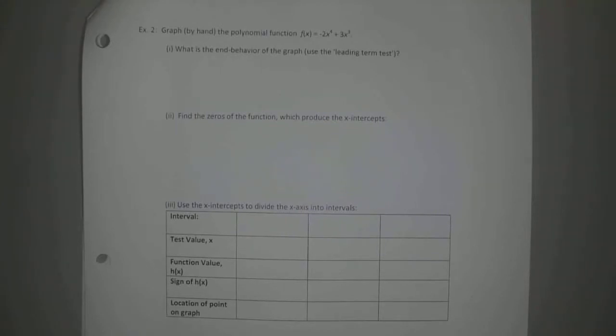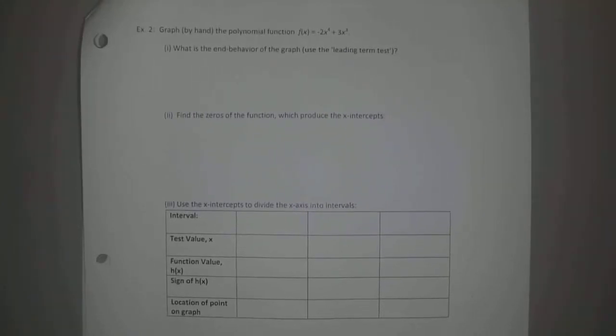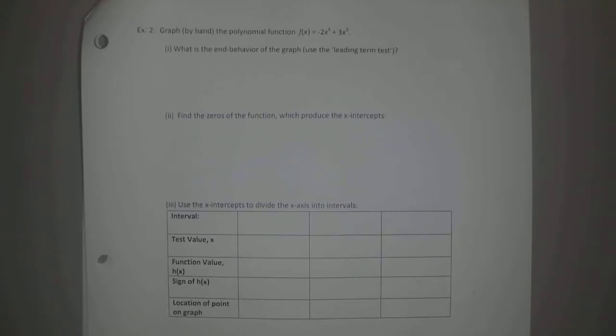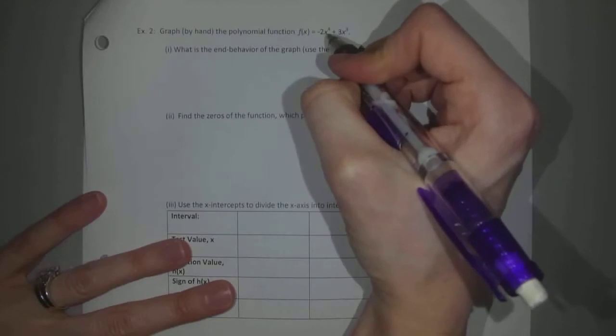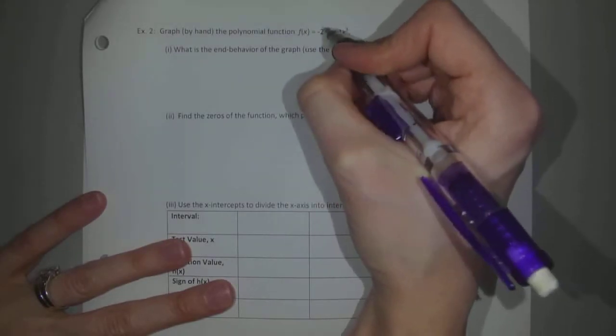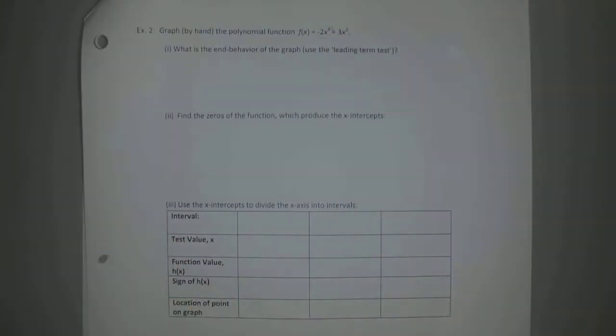The second example is going to be the same idea where, again, I'm going to give you the function and we're going to ask the skeleton questions and then we're going to use our chart to help us graph, all right? So it says graph by hand the polynomial function f of x equals negative 2x to the fourth plus 3x cubed. What is the end behavior of the graph using the leading term test? So remember, your leading term's not necessarily the front term, it's just the highest power. In today's notes, they both happen to be the front term, right?